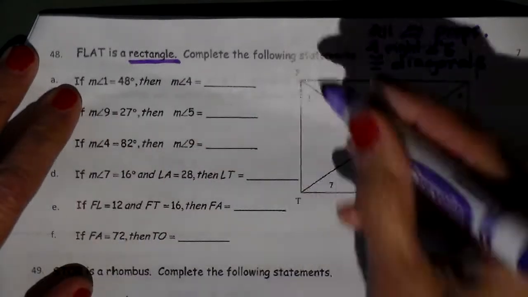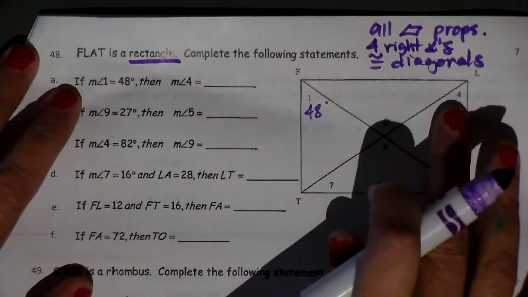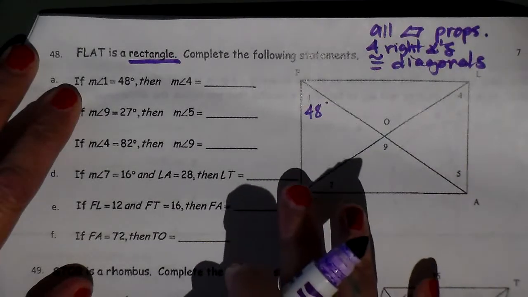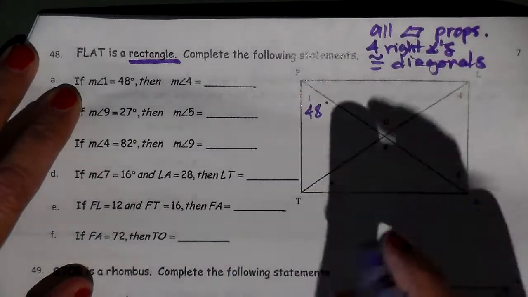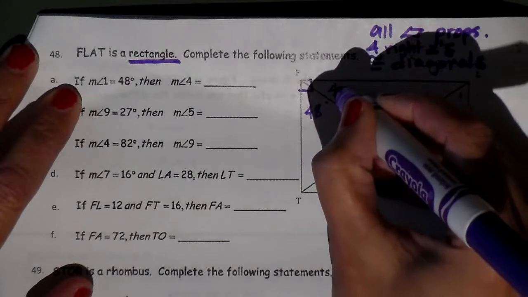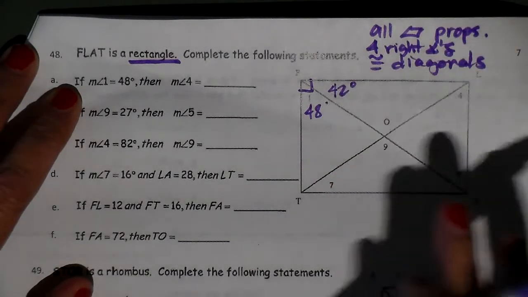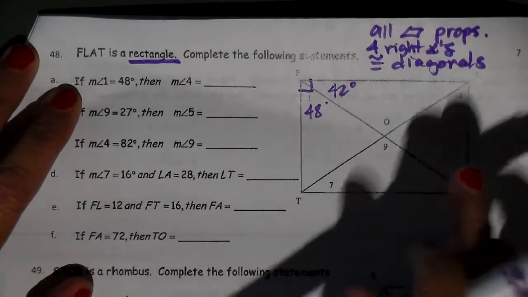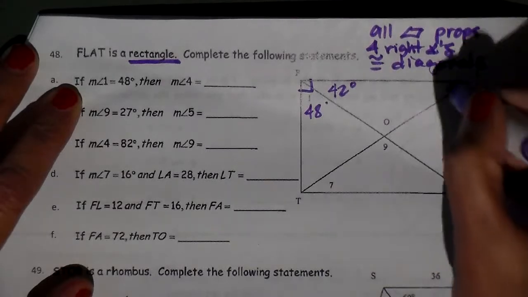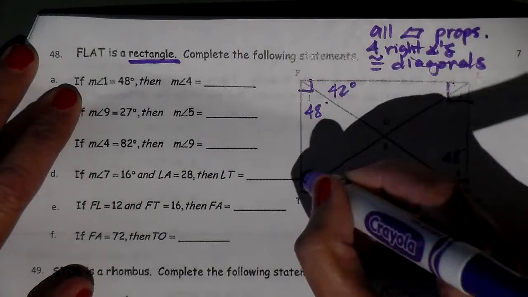So if the measure of angle 1 is 48, what's the measure of angle 4? Okay, well, in this rectangle, if this is 48, what's its neighbor? Well, they're all right angles. So that has to be 42, right? But if you look at this carefully, if that's 48, what's this? It's 48, because those are alternate interior angles, right? So these are all 90s.